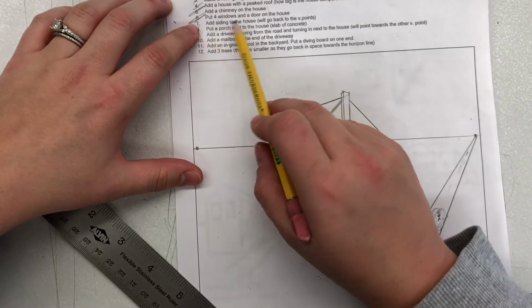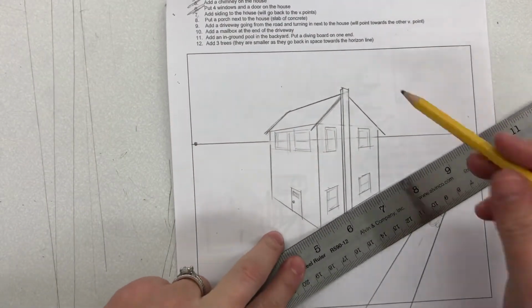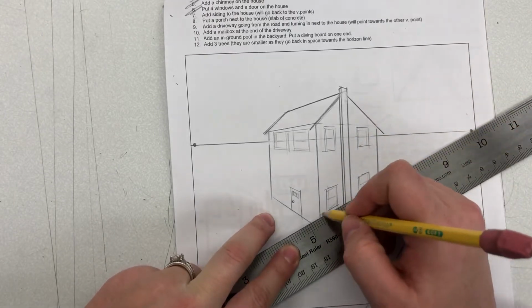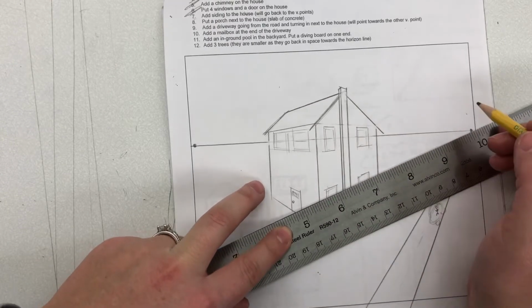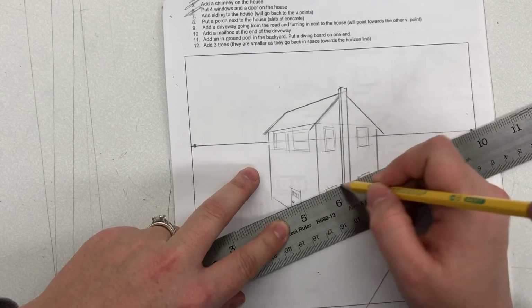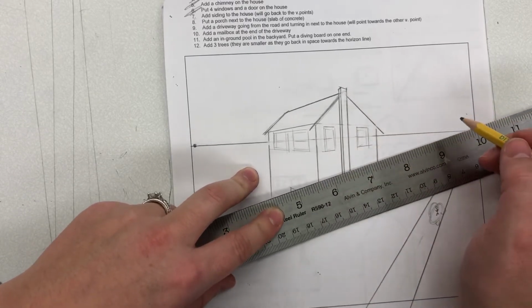Number 7, add siding to the house. It'll go back to the vanishing points. So if it's on the right side of my house, it's gonna go back to my right vanishing point. So I'm gonna avoid my windows here and put siding the whole way up my house.